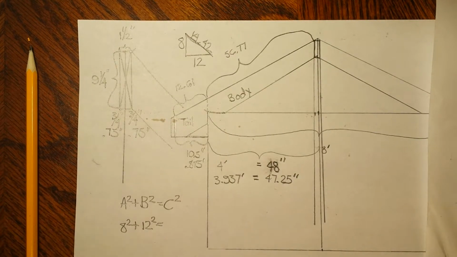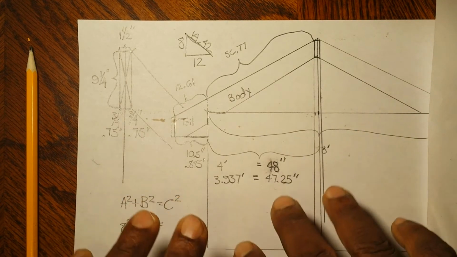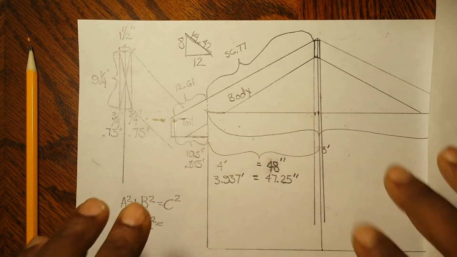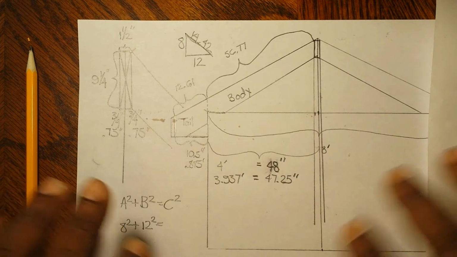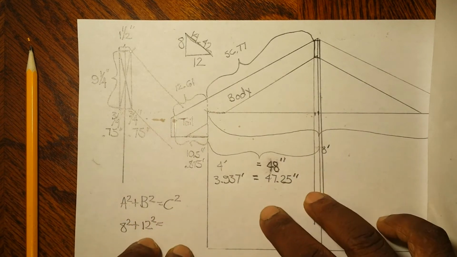There's a whole lot more to this than just sitting down. But if you have a working knowledge of how to build and frame a roof, and you have some experience, this will help you out a lot.